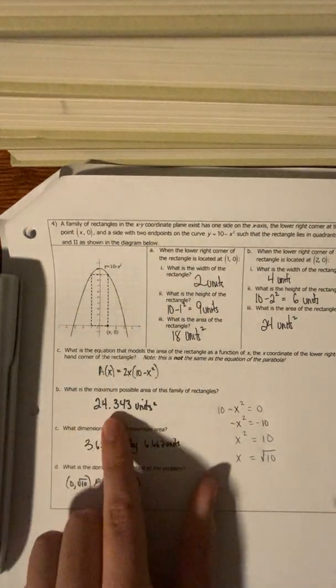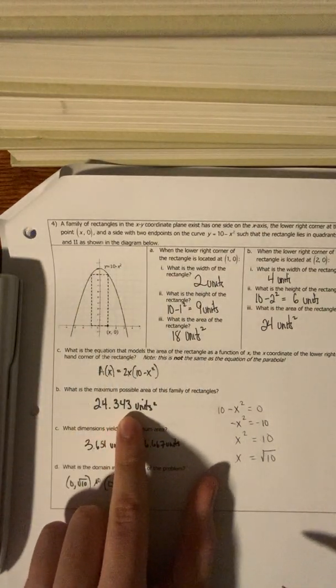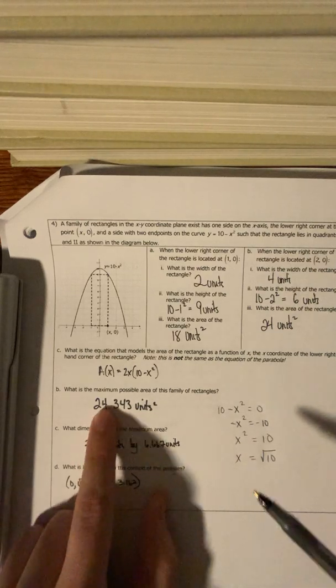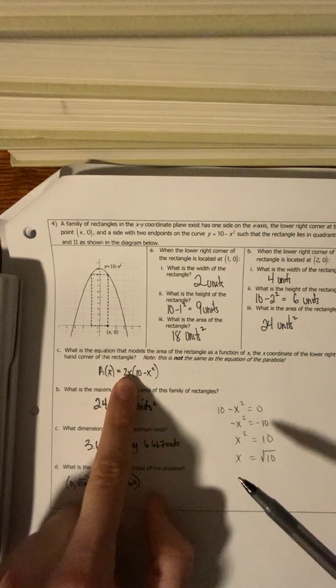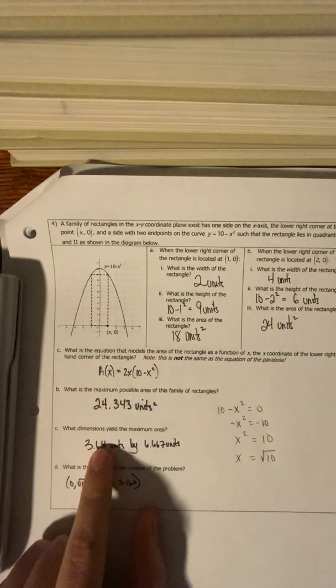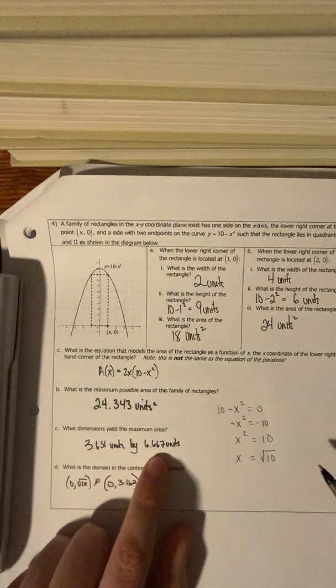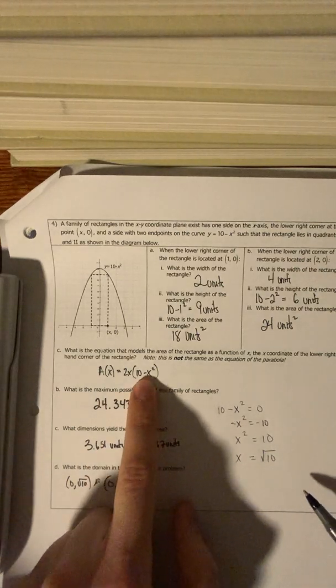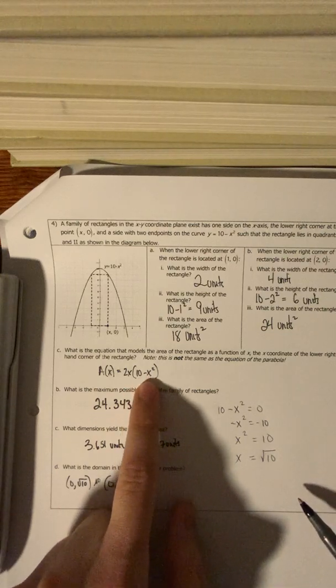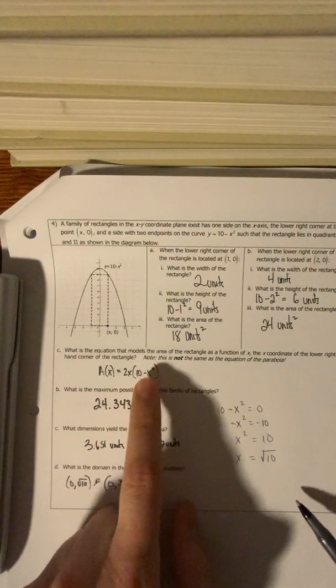And we see that reflected here. There's that 24.343 number. 1.826 is being doubled because of that. The width is actually twice what the x value is. So if you take that 1.8 number and double it, you get that. You get this 6.66 number by plugging the 1.826 number into just that part, 10 minus 1.826 squared.